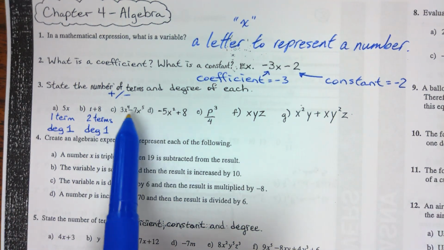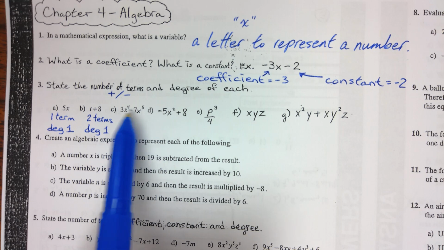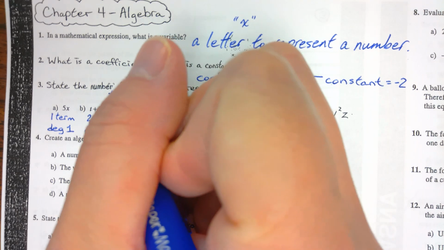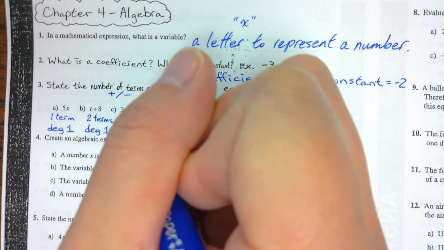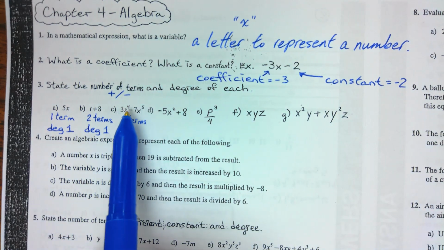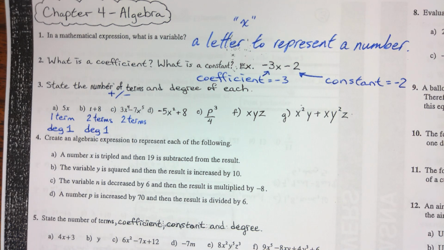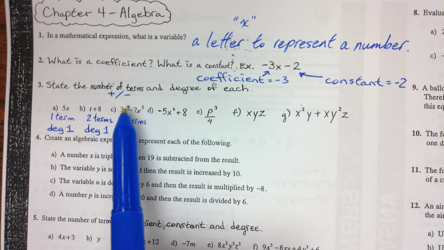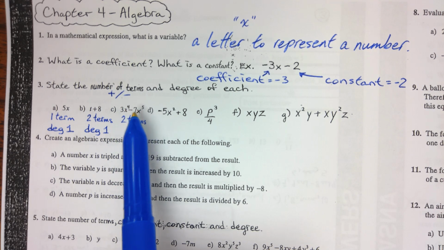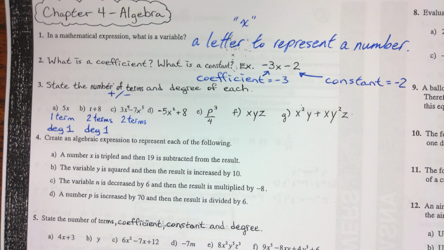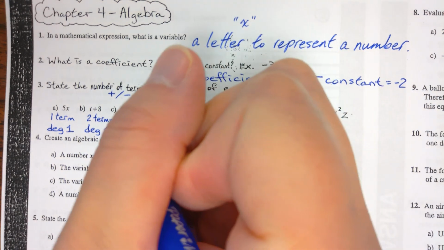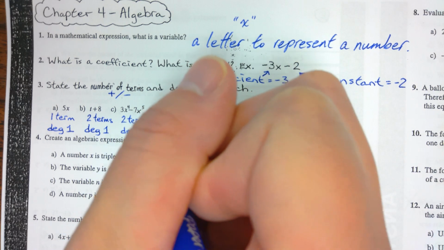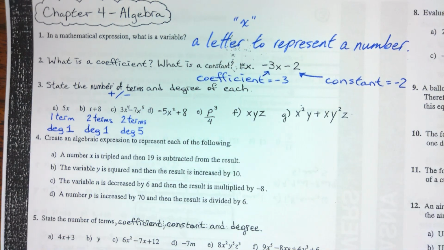Okay. C. How many terms do you see in C? Sam? 2 terms, right? 2 terms. And what is the exponent on your x? There's 2 of them, yep. Sam? 4 and 5, right. So it's not 9. You take the highest of the terms. So in this case, it's degree 5. All right. You take the highest of the terms.